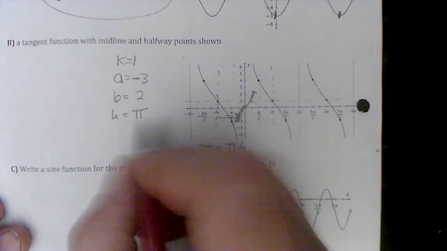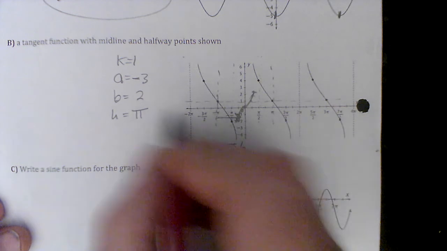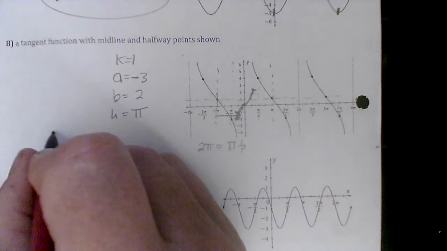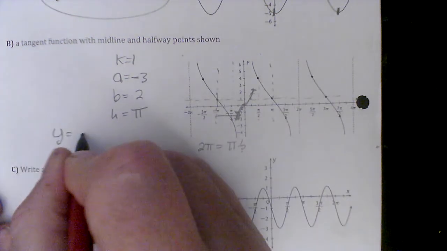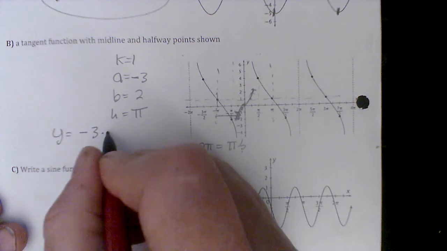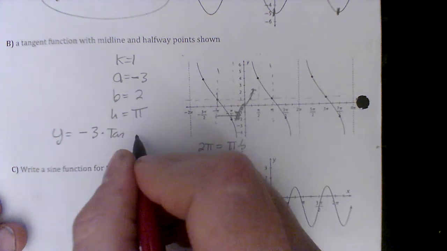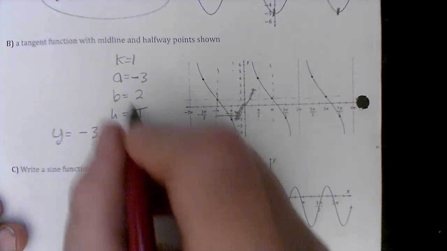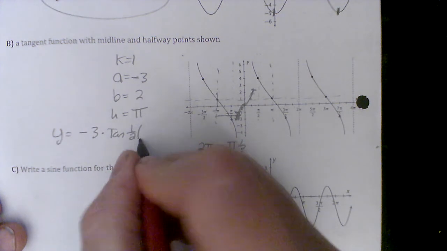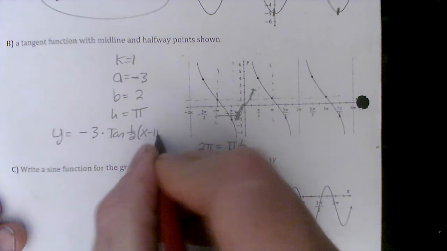Always remember to apply your b before your h. And it looks like I've got it. It's going to be y equals -3 times the tangent of b is 2, so we're going to say 1/2, and then we're going to say x minus pi, there's my h, plus 1.